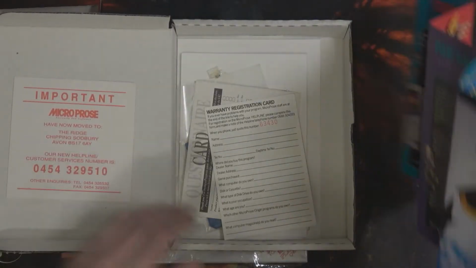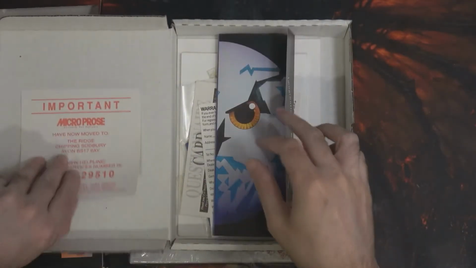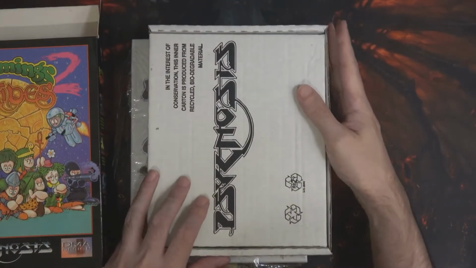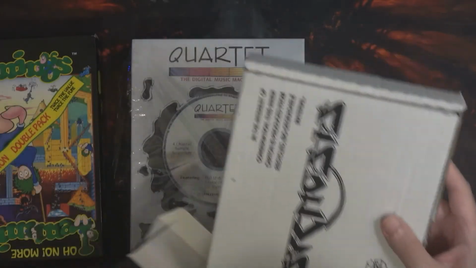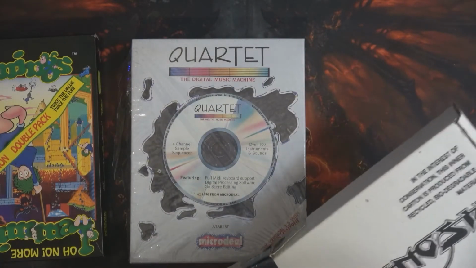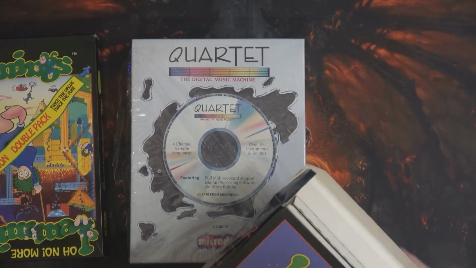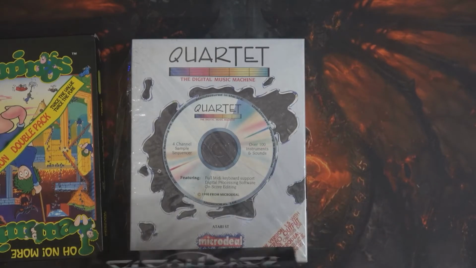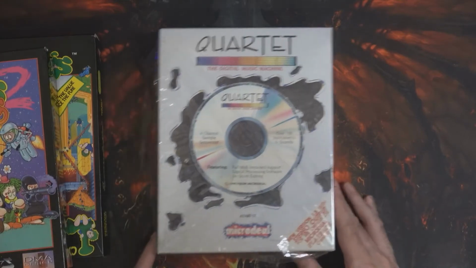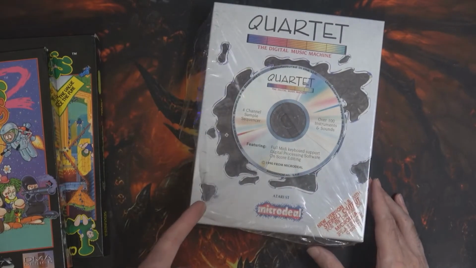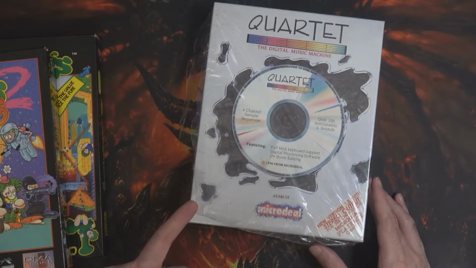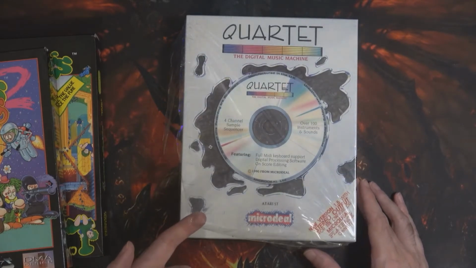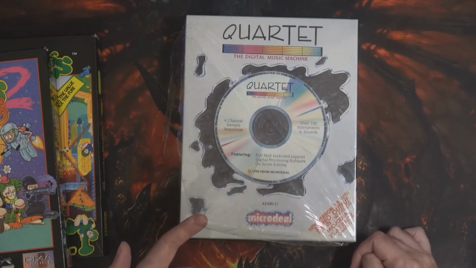Right. So that is the end of the Lemmings, and you may have seen something underneath if you've been keeping an eye. Yes, there it is. Now I have this for the Amiga, which I'm sure the followers of the channel will know, but this is sort of semi-unopened, new old stock sort of thing for the Atari ST. So do I or do I not open this?